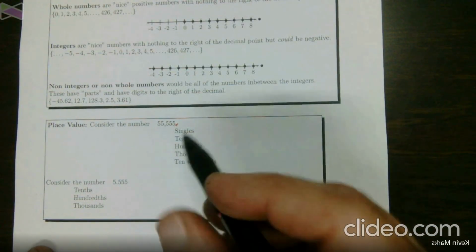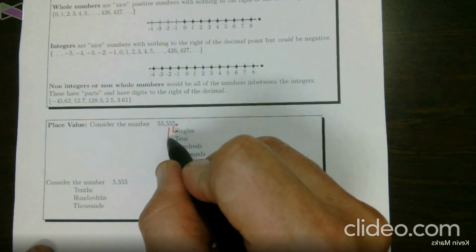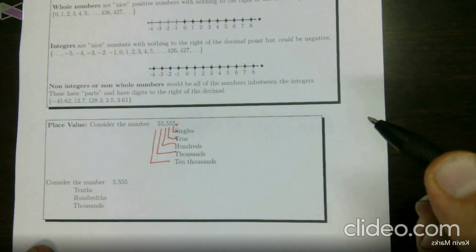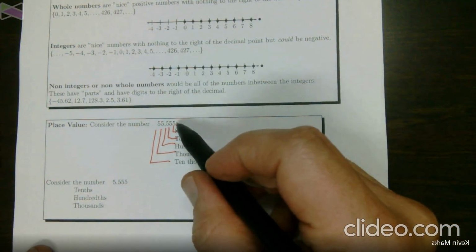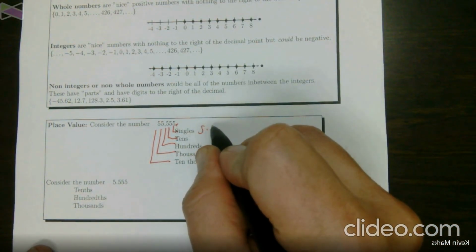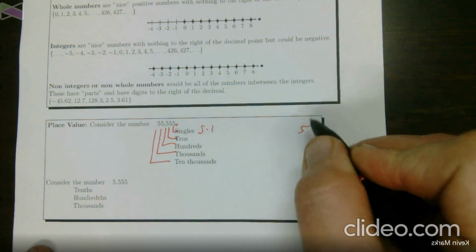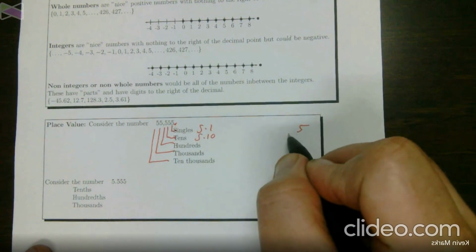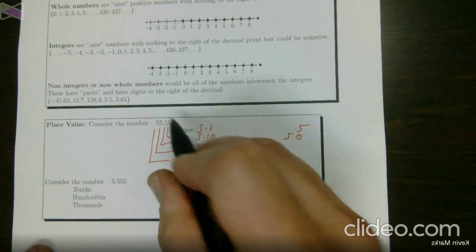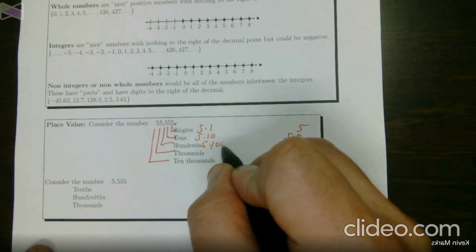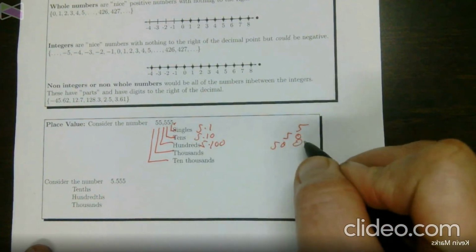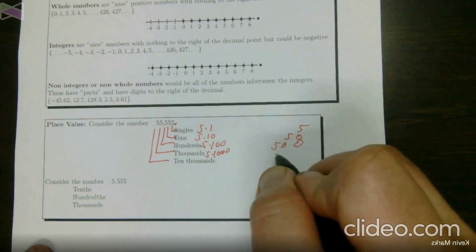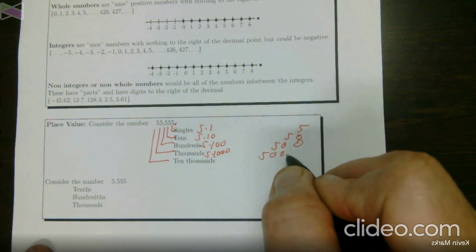But that first slot, those are your singles. The second slot, those are your tens, then your hundreds, then your thousands, then your 10,000s, right? So the fact that that's a 5 in that first slot is really saying you have 5 singles, which is just 5. 5 in that second slot means you have 5 groups of 10 or 50. 5 in the third slot means you have 5 groups of 100, which is 500. 5 in the next slot means you have 5 thousands or 5,000.